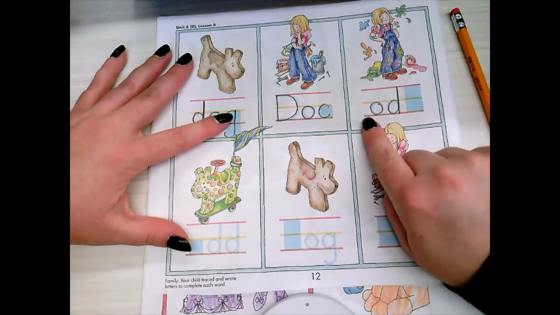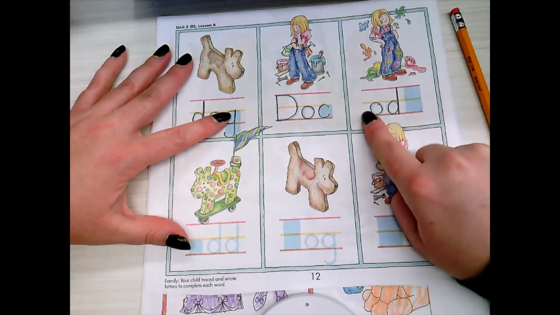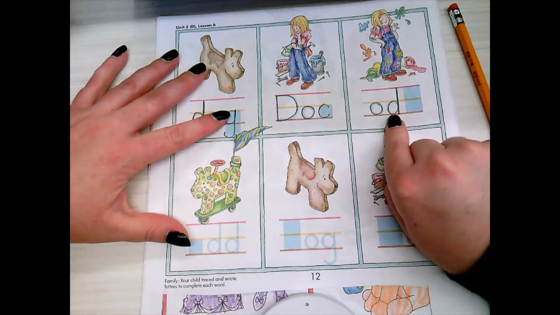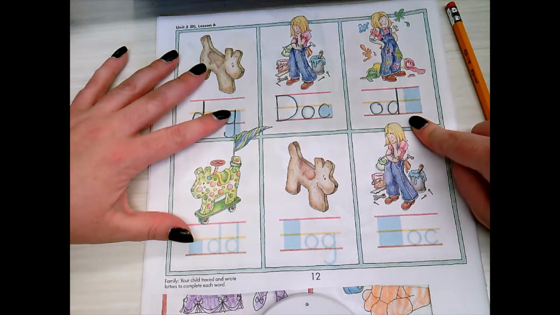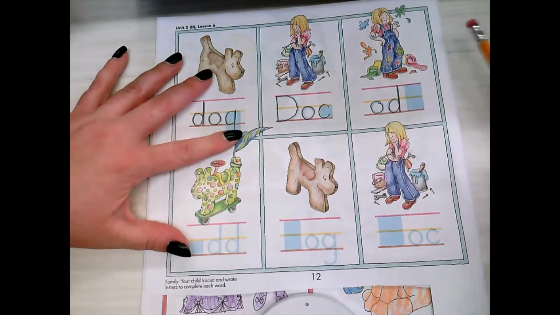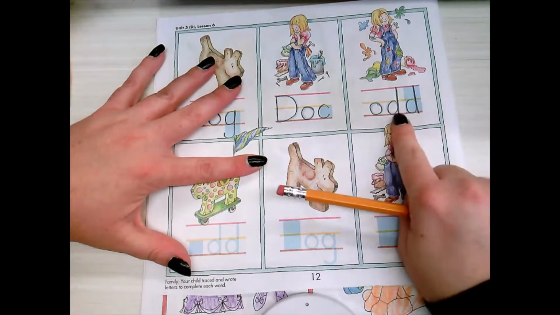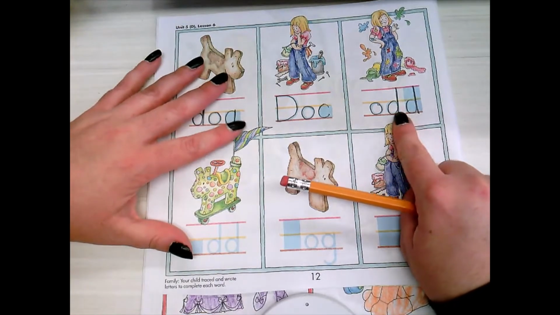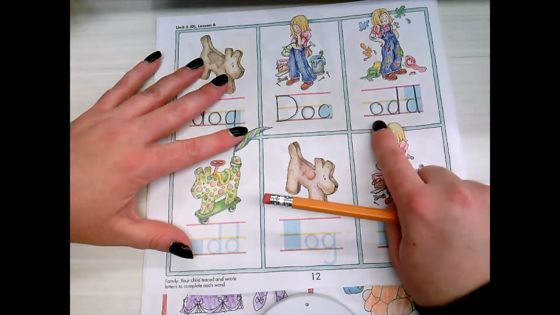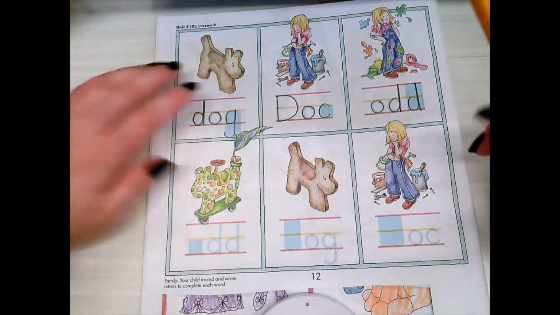What word starts like odd and tells about the picture? Odd. Odd. This is odd. Wait a second. Odd. There's a letter missing, though. What letter could be missing if it already says odd? Yes, we need another lowercase d, because remember that rule? When you have two of the same letter together in a word, it only makes one sound. So this word is odd, because Doc is covered in paint. That's pretty odd.